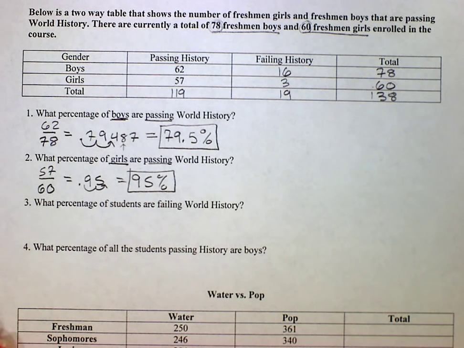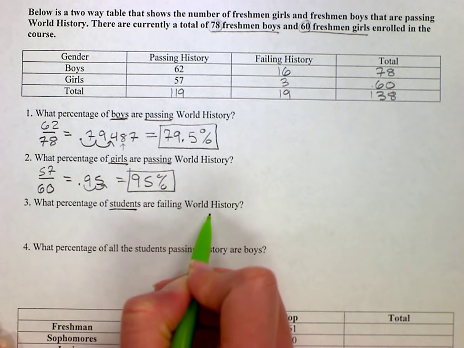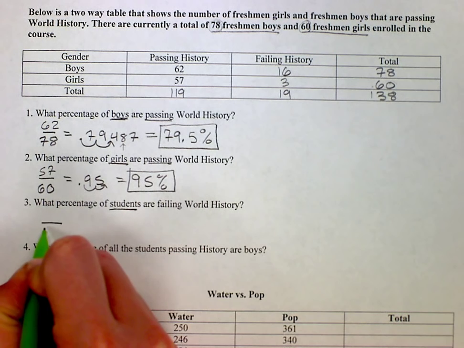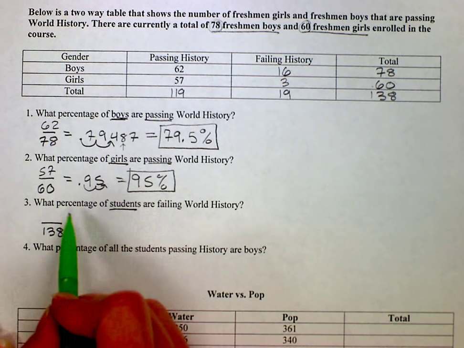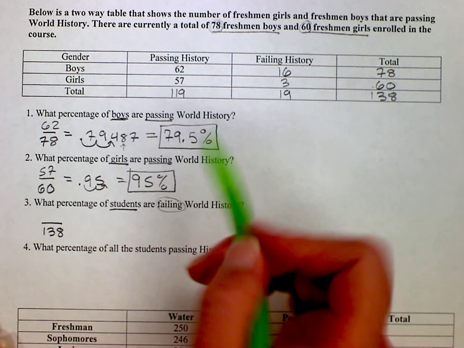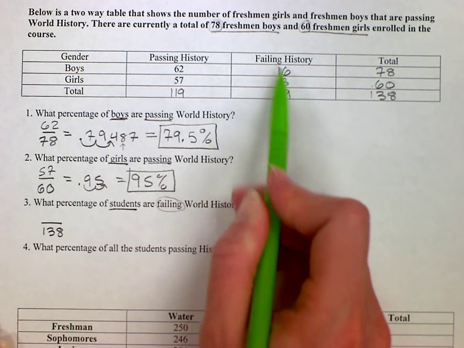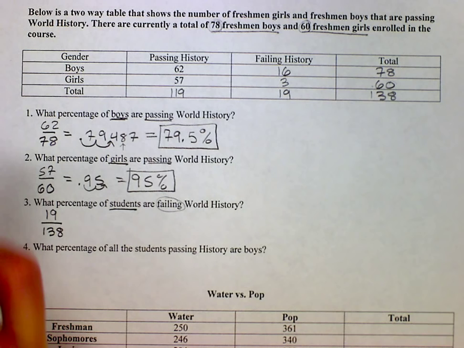Now for number 3, what percent of students are failing world history? That's wanting all the students. That's your 138. And we want those that are failing. Notice it didn't say boys or girls, so we're in the total failing part, and that's 19 out of the 138.